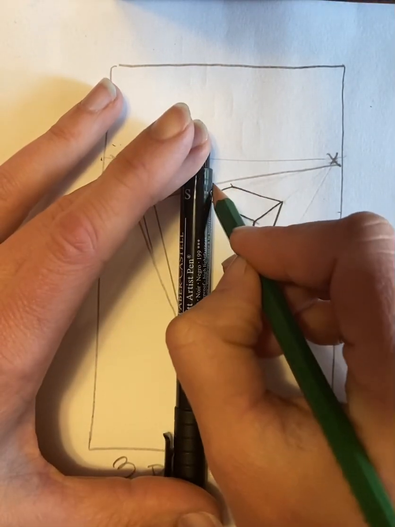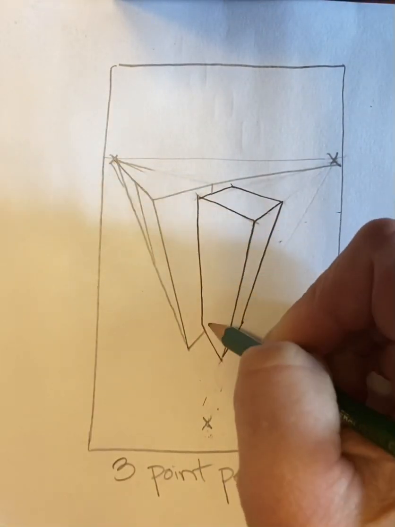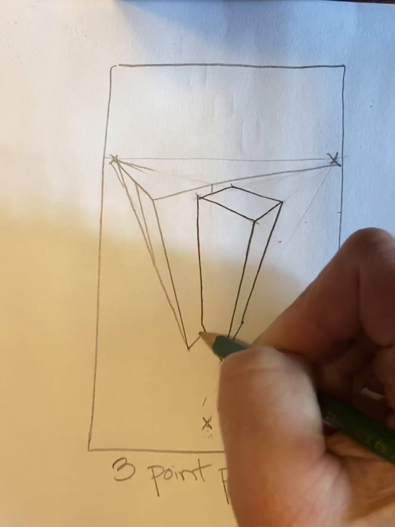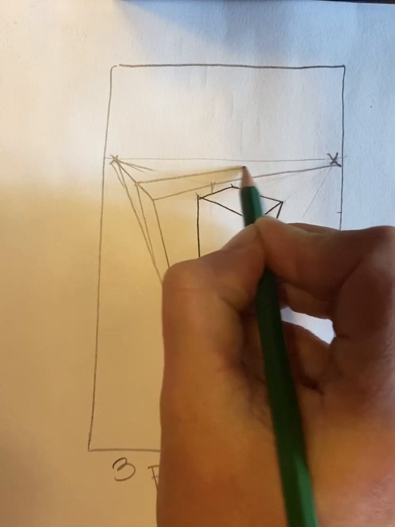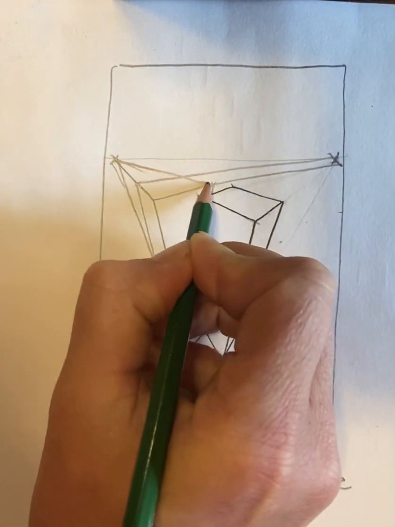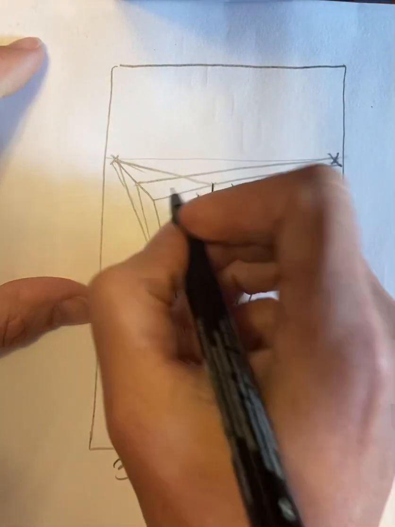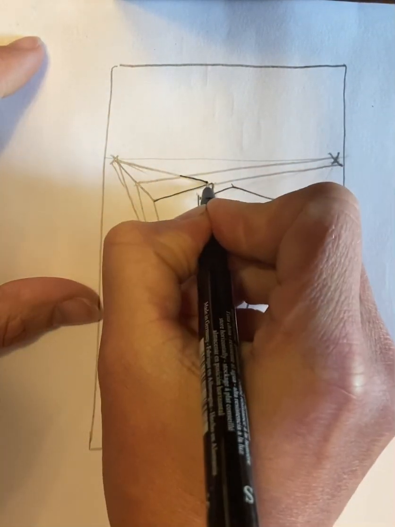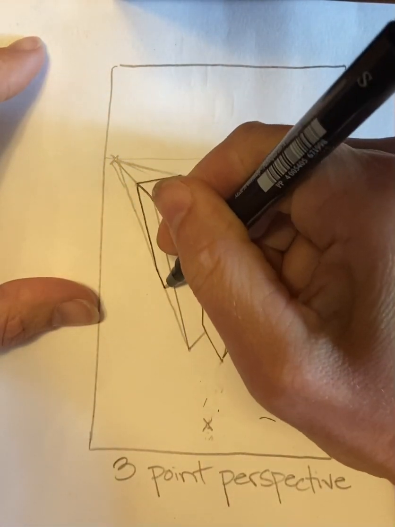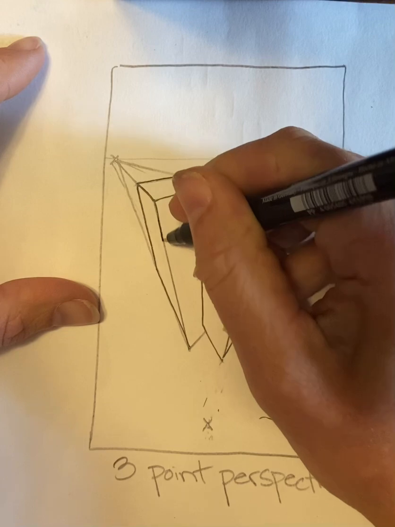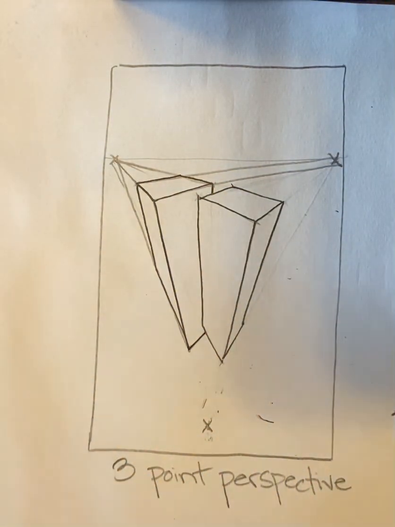Maybe this one is kind of tucked behind this building. Since this building's on top, I'm not going to draw that line through, but it would go through right here. Then I'm going to take these 2 top lines and go to the opposite side vanishing point. Like that. I can add in my ink, and I can erase my guidelines.